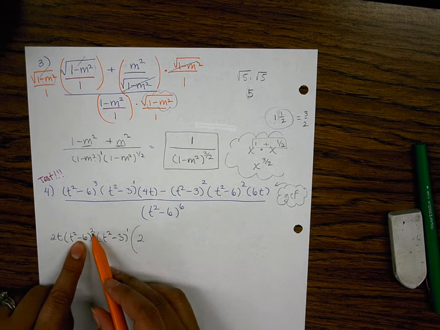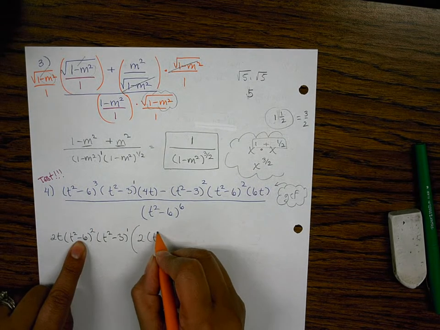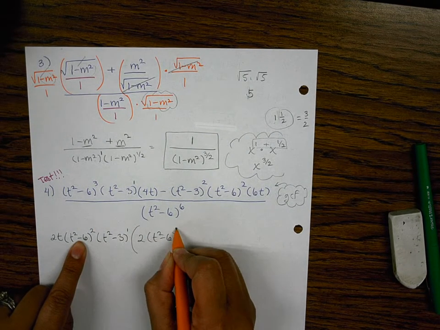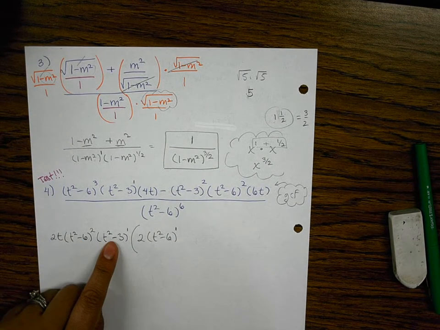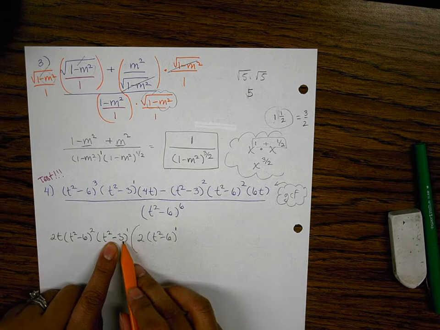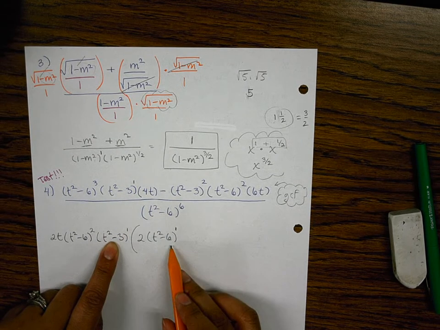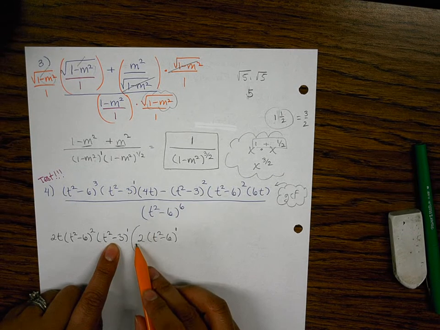2 times 2 is 4, and the t is there. Okay, t squared minus 6 squared, I need it cubed, so I do need one more. T squared minus 6 to the first power. You do not need to show the first power, I'm just putting it there for now. T squared minus 3 to the first, t squared minus 3 to the first, taken care of.